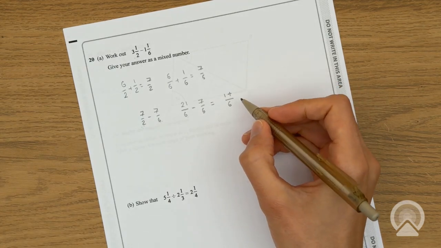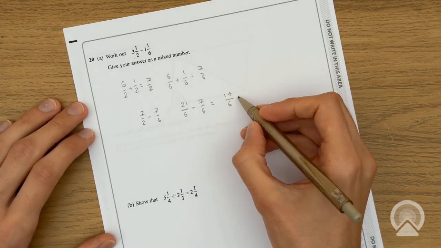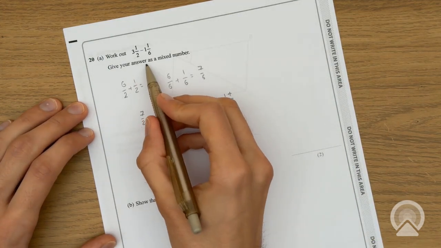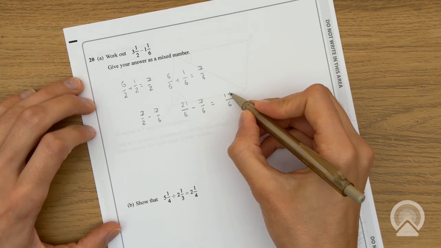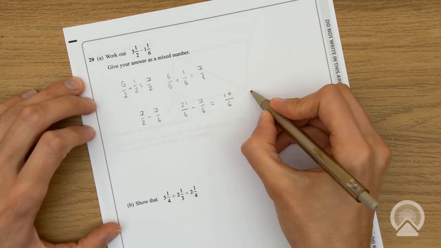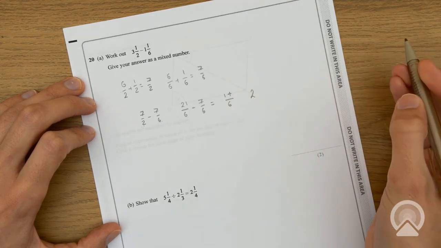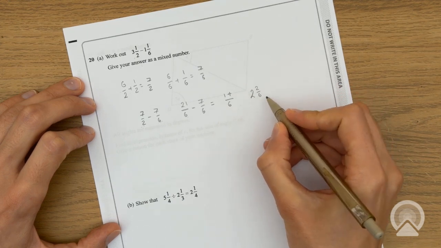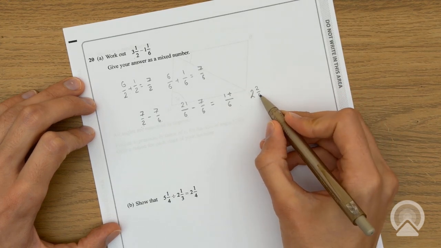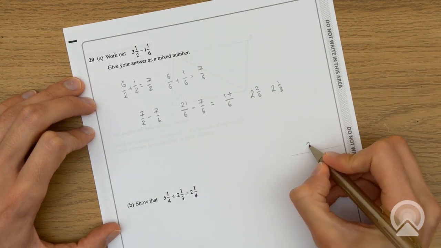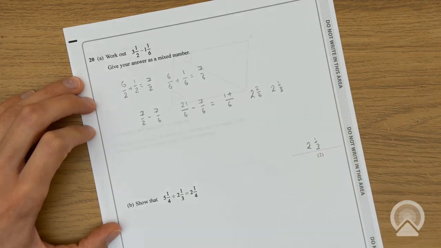Now there we have an improper fraction, but the question says to give your answer as a mixed number. So in this case, how many 6's go into 14? Well, 2 6's make 12, so that's 2, and there's a remainder of 2. So it's 2 and 2 sixths. But we can also reduce this fraction here to 2 and 1/3. So the answer is 2 and 1/3.